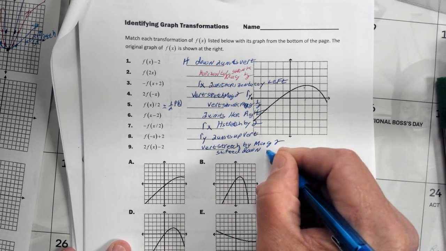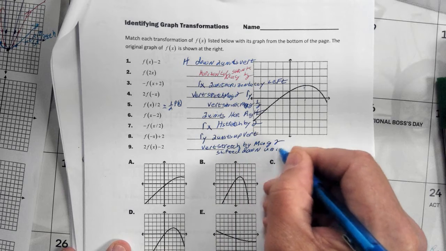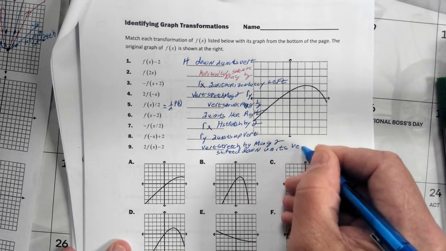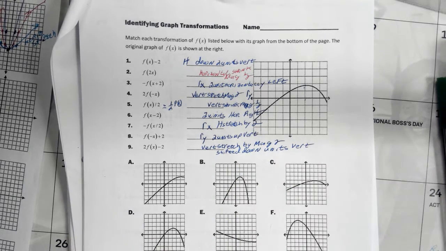Now we do the letters. That's what I would do if I were you. Most of you don't. You just guess. So what's the letter for number 2? Anybody? C.